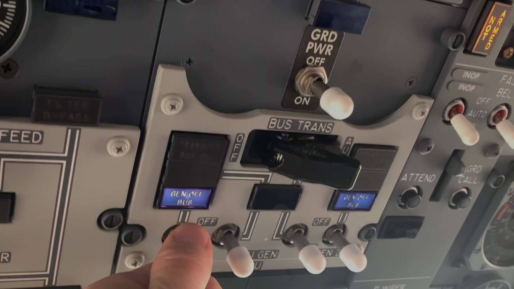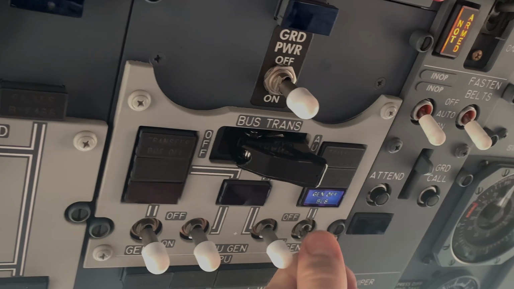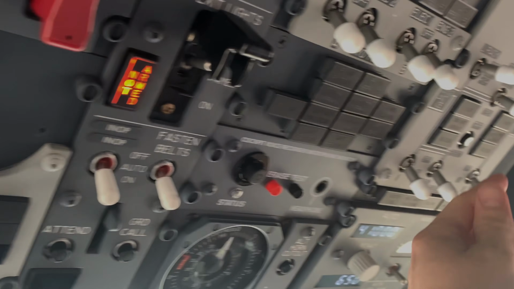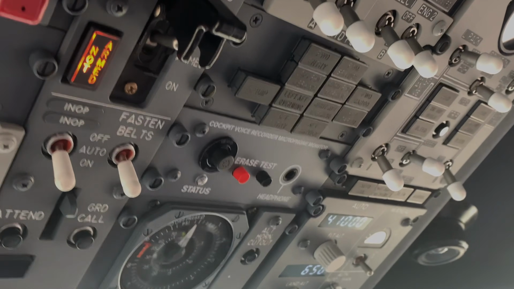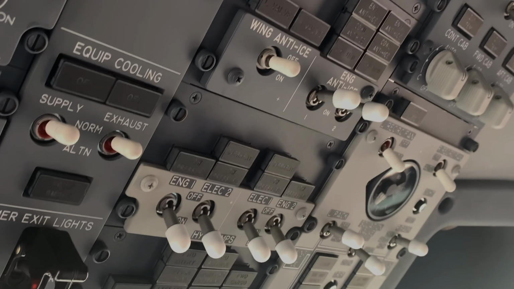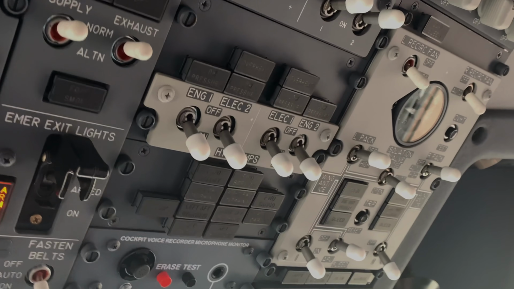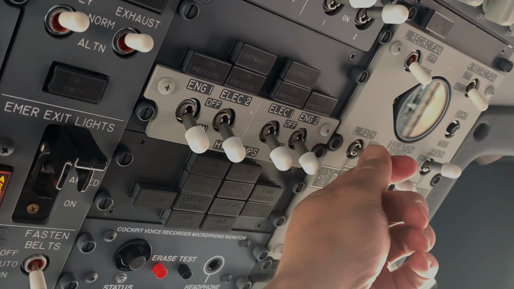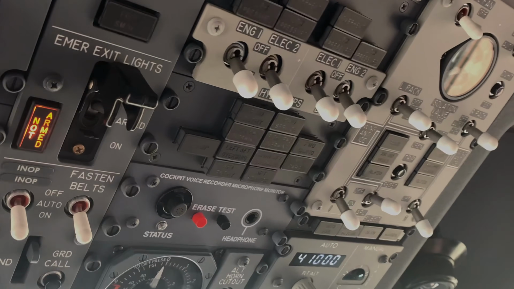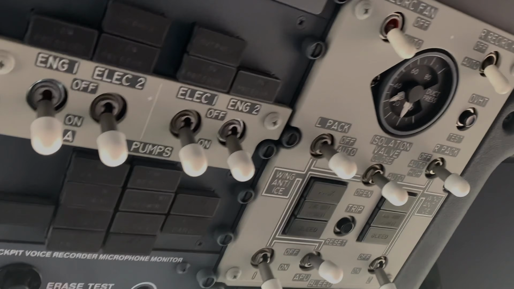Make sure the master caution light did not come on during the engine start, and the generator drives light goes out. Once we're stable, put the APU bleed switch to off and let the engine run idle for 5 minutes before, or if you were going to, accelerate the engine.